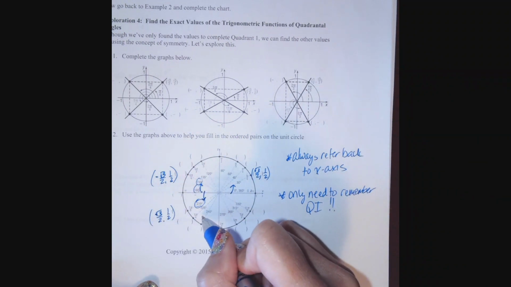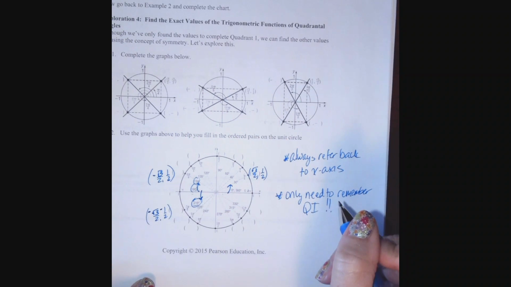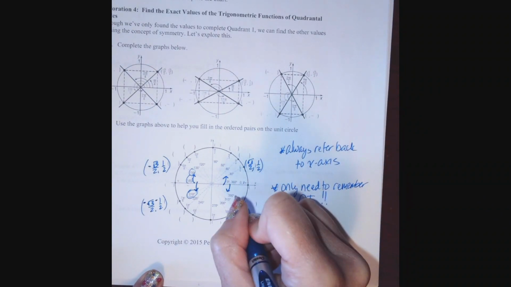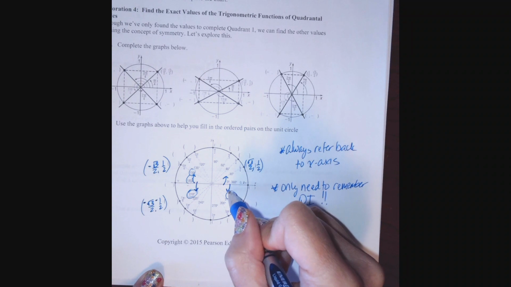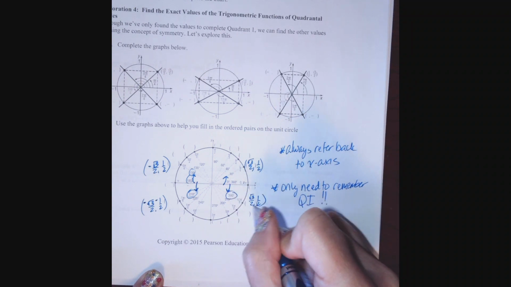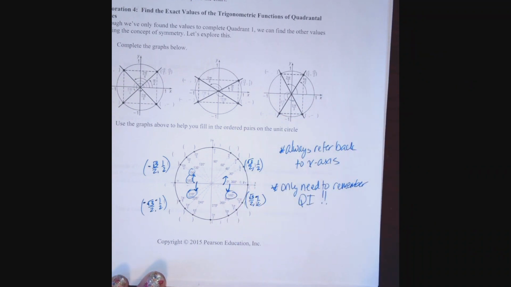But in quadrant 3, x and y are both negative. Then I move around to quadrant 4, and right here, this angle is 30 degrees from the x-axis. It has that same set of coordinates, but in quadrant 4, x is positive, y is negative. You do that for all of those special angles, so all you have to remember is quadrant 1.